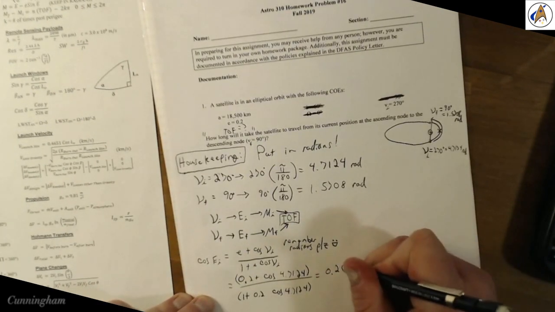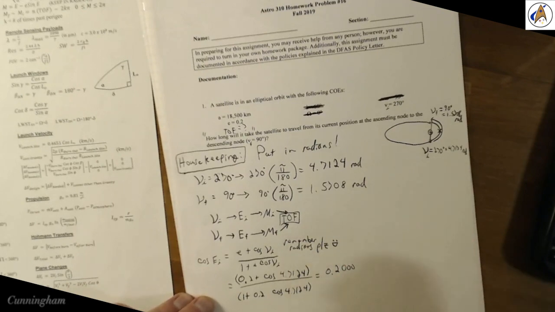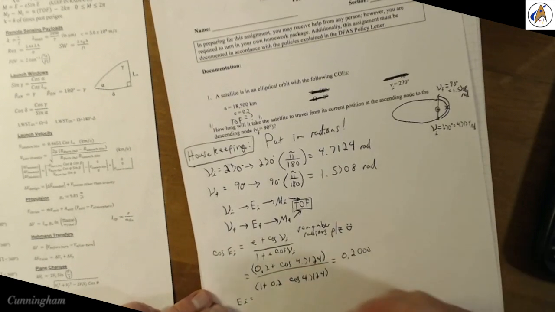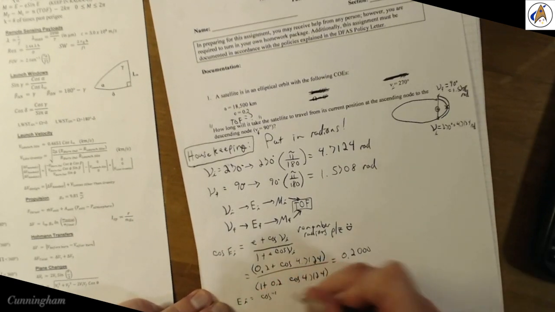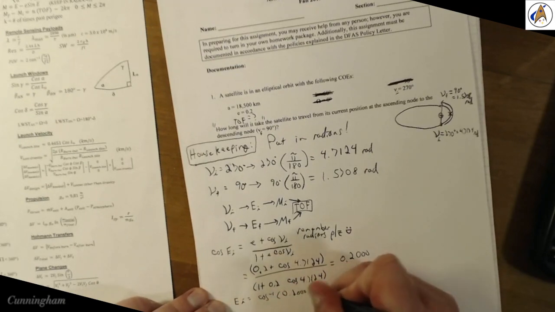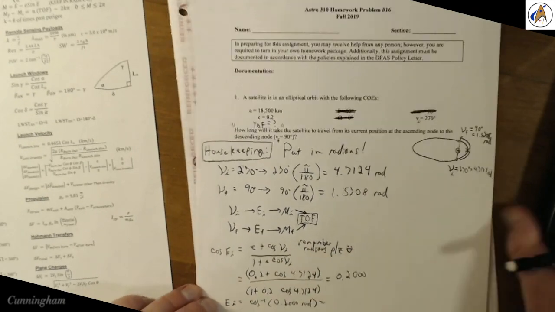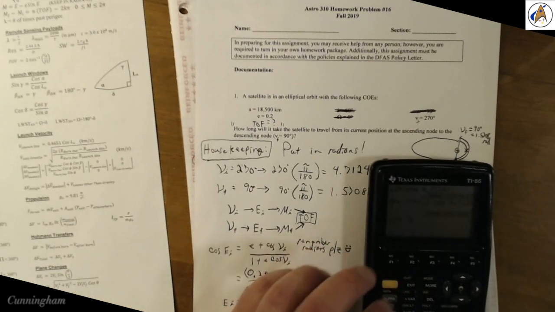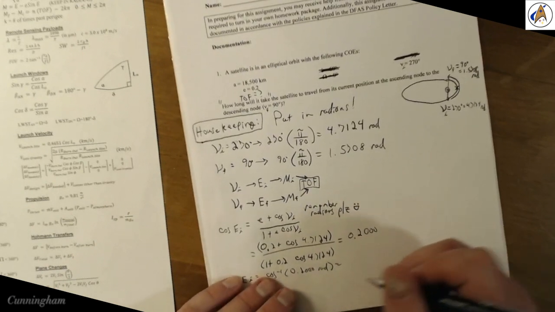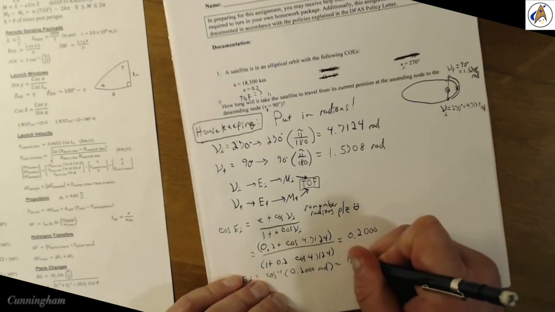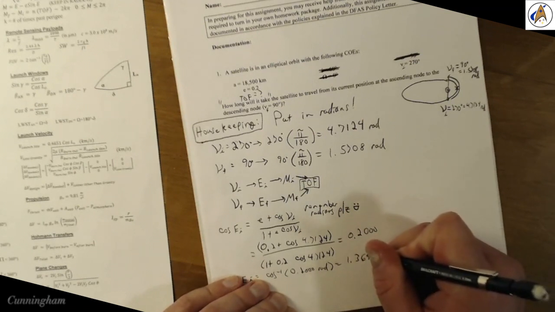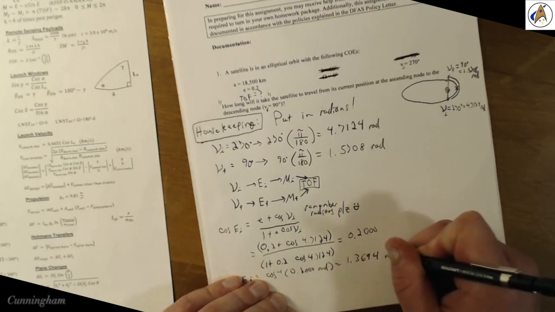Great, but eccentric anomaly initial is the inverse cosine of that, right? I still have to take care of this cosine part. Let's see what it gives us. Alrighty. Gives us 1.369 radians.